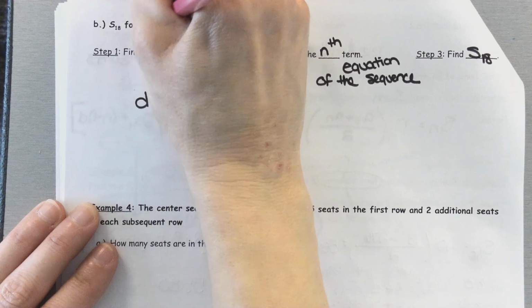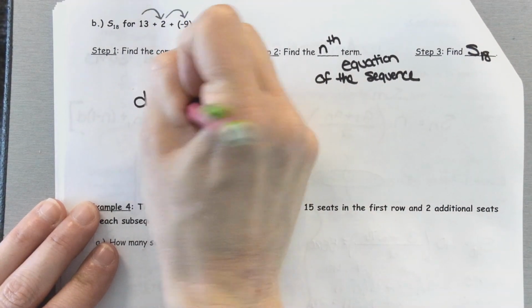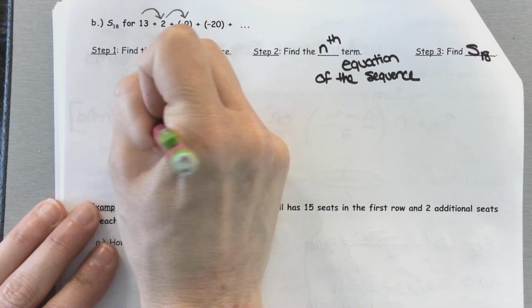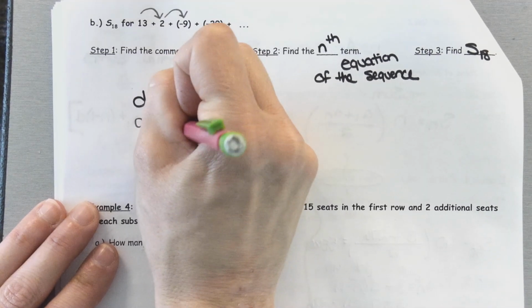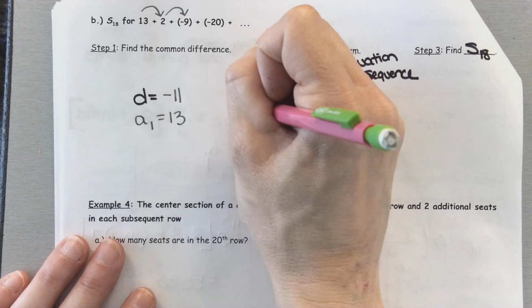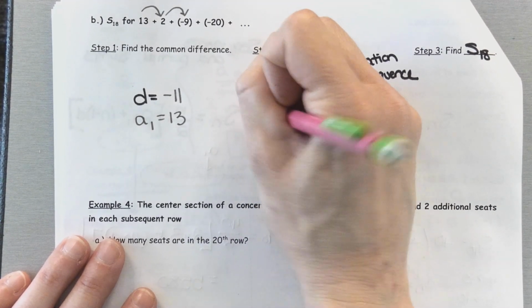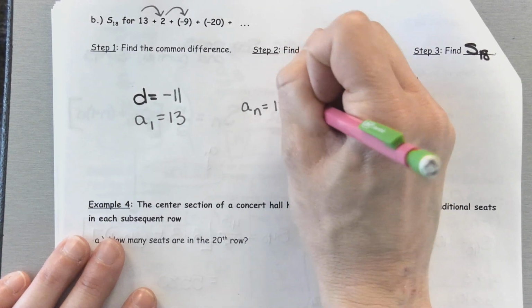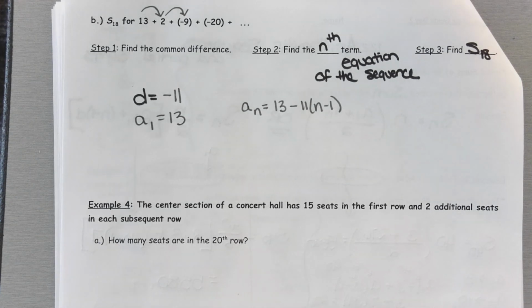How would I navigate from 13 to 2, from 2 to negative 9? Negative 11. All right, a sub 1 is what? Making our assumptions. 13. It's always going to be the first thing. And in this situation, our n that we're going to go up to is going to be 18. So if I wrote my original equation, a sub n equals a sub 1 minus 11 times n minus 1. That would be my general equation that would give me these values in my sequence. So this is what I have here.